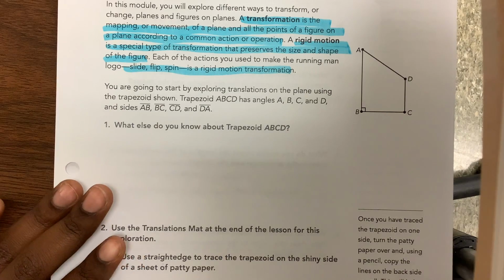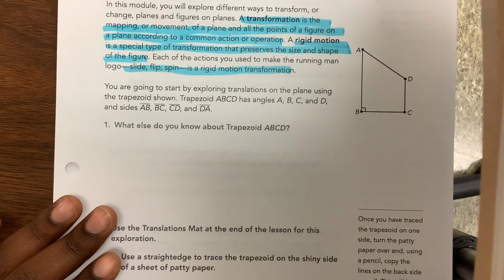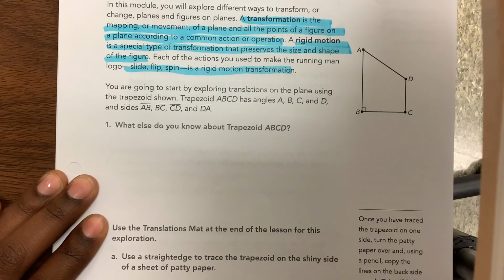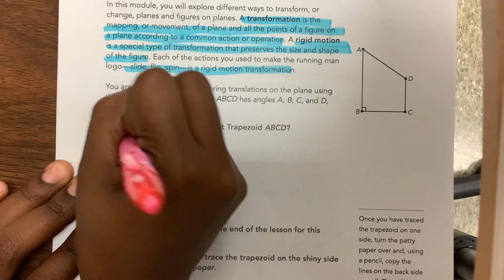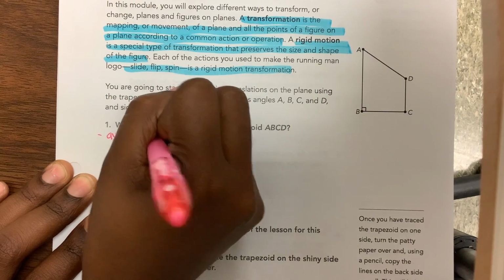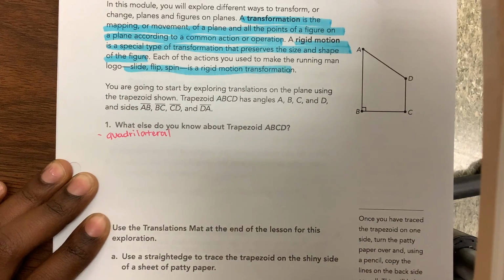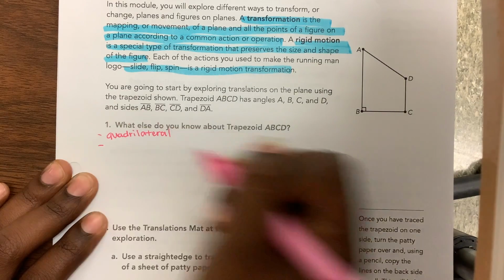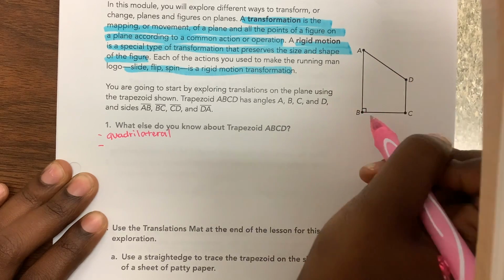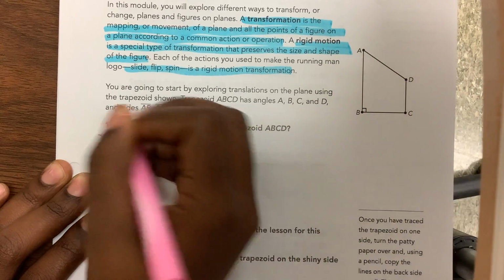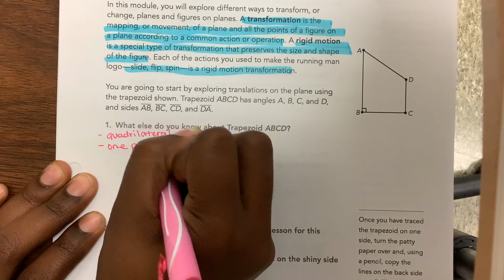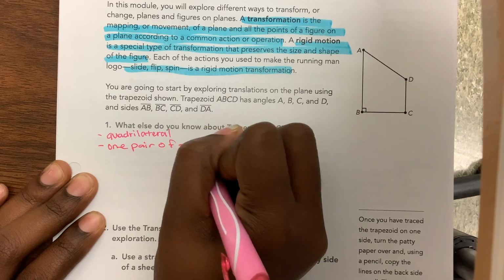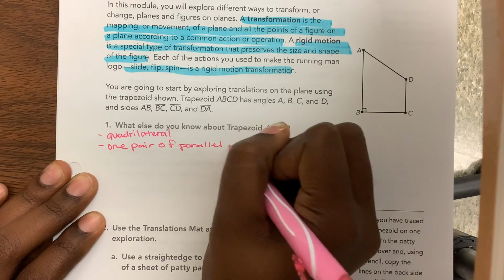All right, welcome back. So let's go ahead and jump into that. What are some things that we know about trapezoid ABCD? Well, we know it's a quadrilateral. We know that it has one pair of parallel lines. Look right here. We have line AB and CD, and those lines are parallel. What else do we know?